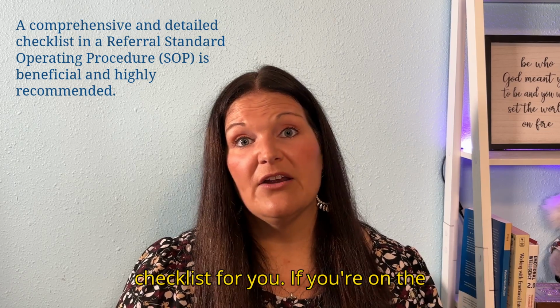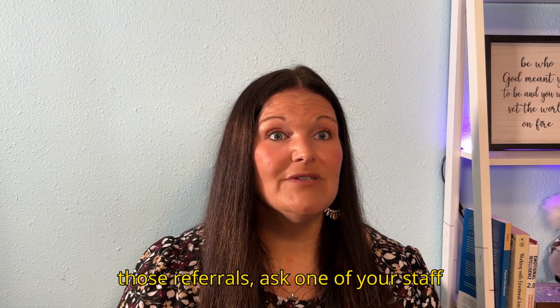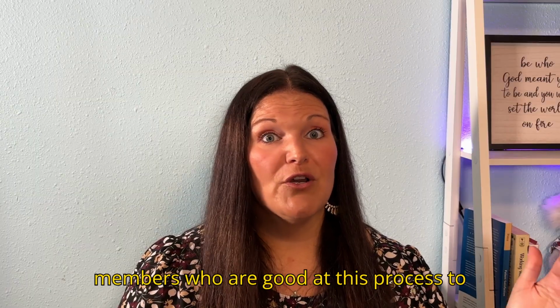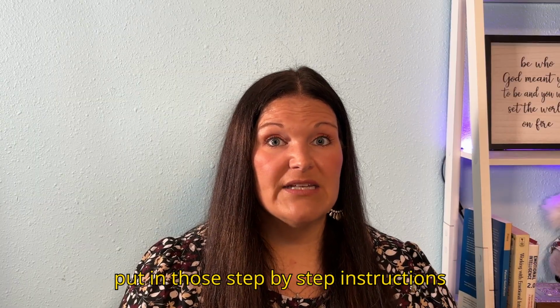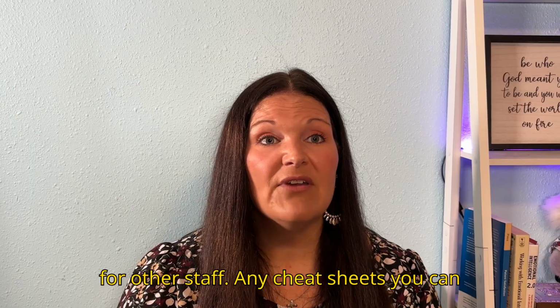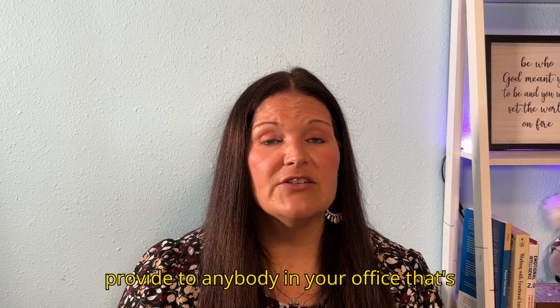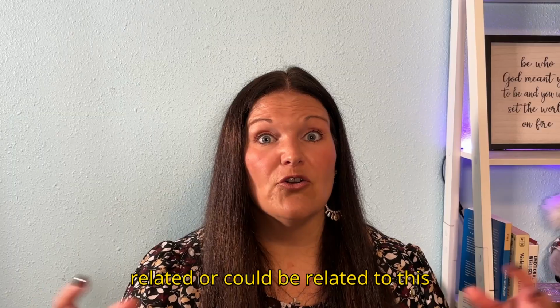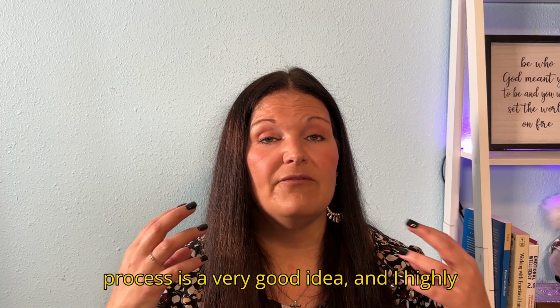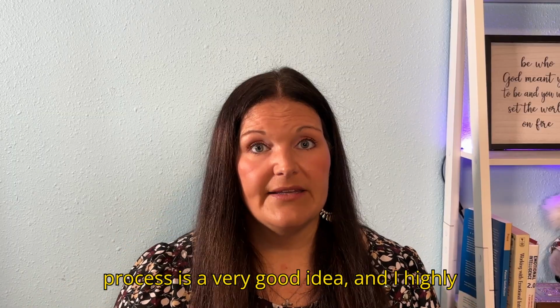If you're on the primary care side and you're requesting those referrals, ask one of your staff members who are good at this process to put in those step-by-step instructions for other staff. Any cheat sheets you can provide to anybody in your office that's related or could be related to this process is a very good idea, and I highly encourage it.